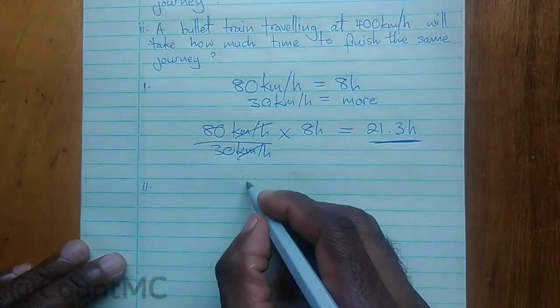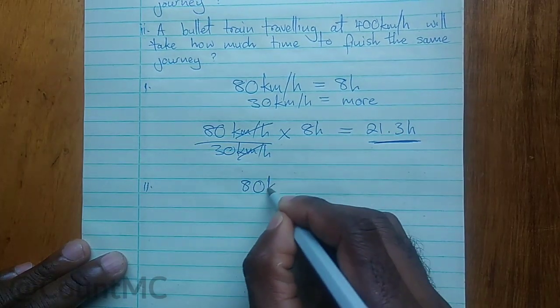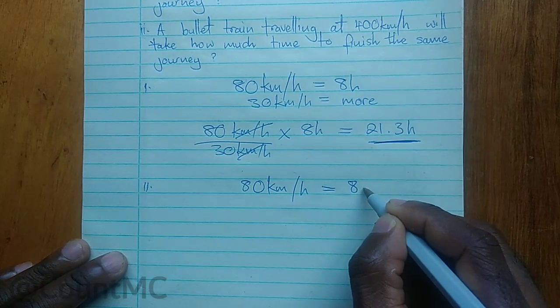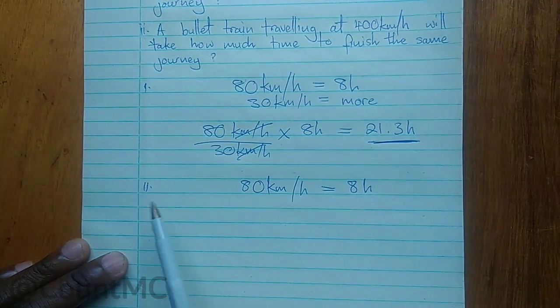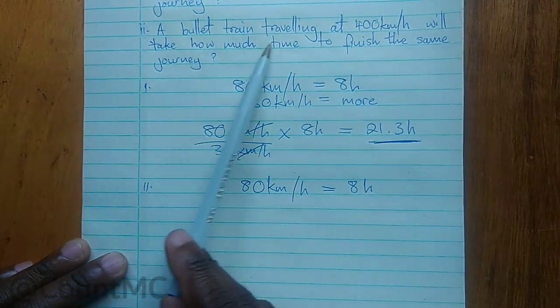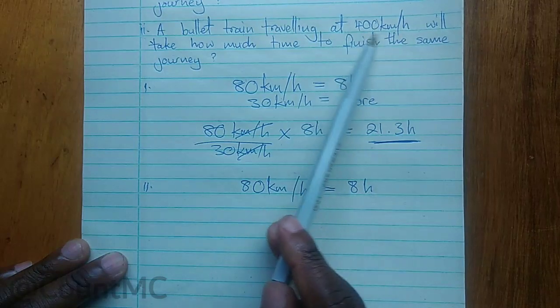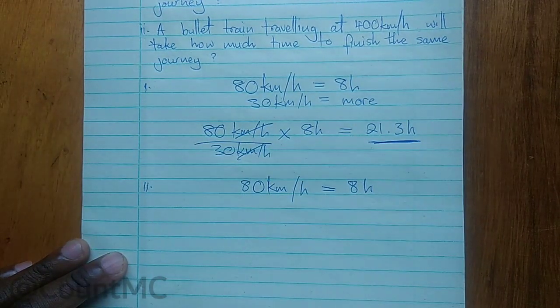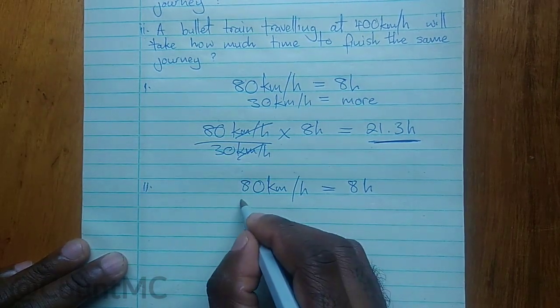Let's do the second one. We already know our relationship. 80 kilometers per hour is equal to 8 hours. Now let's do the second question. A bullet train traveling at 400 kilometers per hour will take how much time to finish the same journey? So 400 kilometers per hour will come this side.